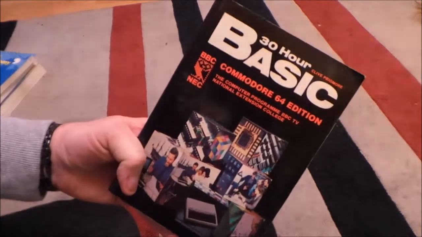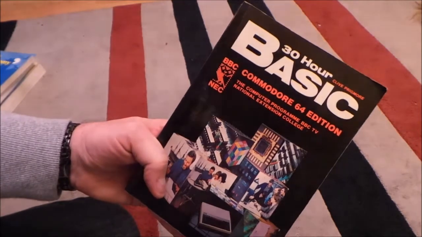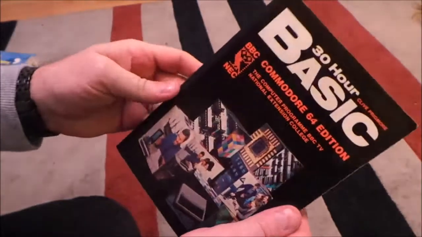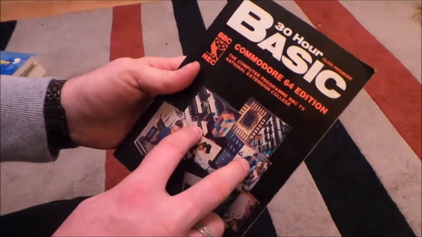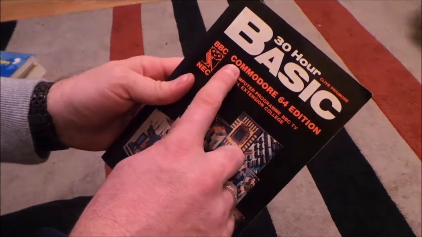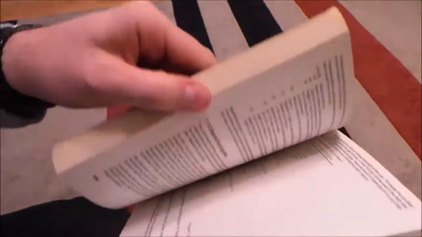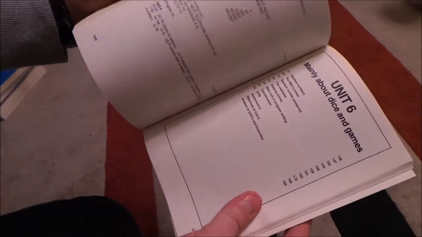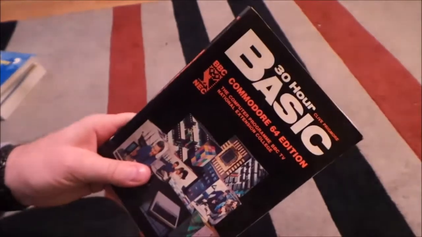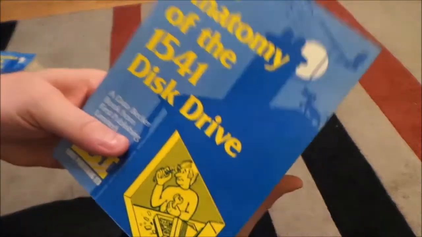Then, because I was asked about can I do basic videos, I bought this one, which is a port of the very successful 30-hour basic for the BBC Micro, but this one has been done for the Commodore 64, so it's exactly the same as the BBC Micro one, but all these routines are for the Commodore 64. And when I do my BBC videos, this is one of the books that I've got up there, so I've got quite a lot.